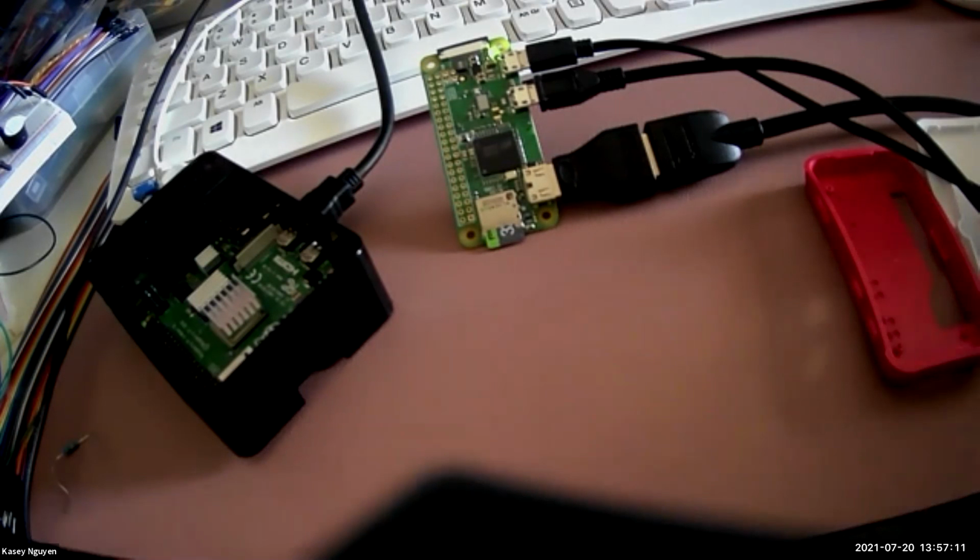We'll wait a few more minutes for everybody to join, and then we'll talk about Pi 0 SSH.